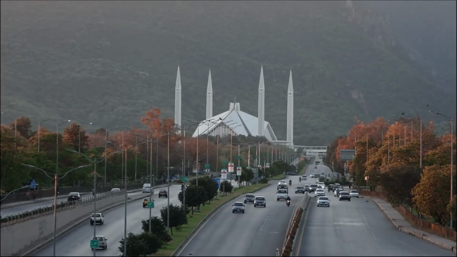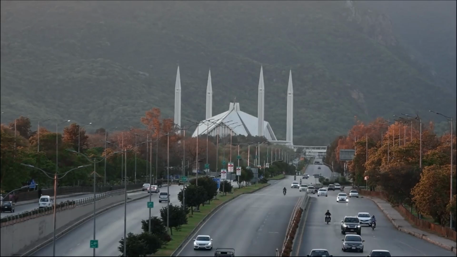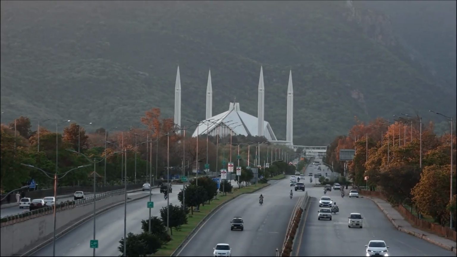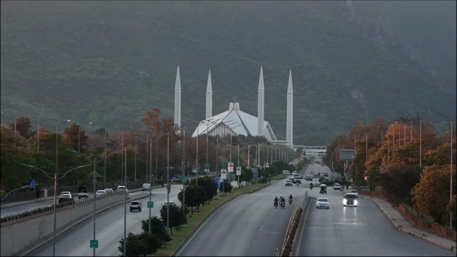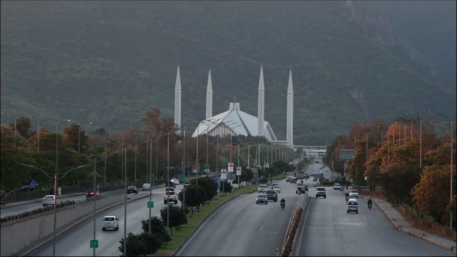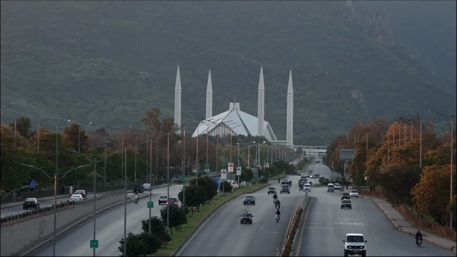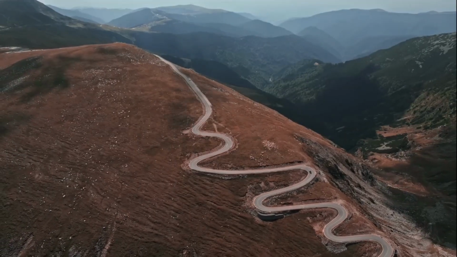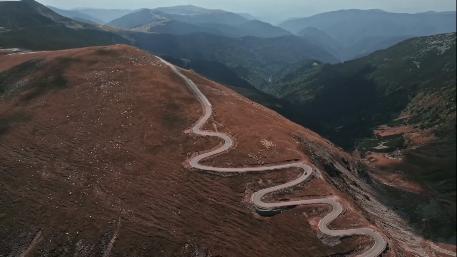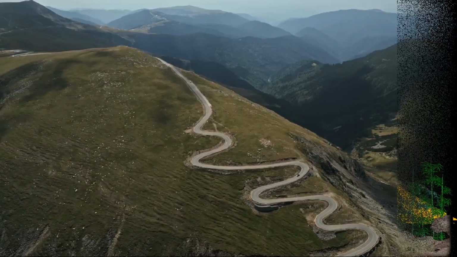Welcome. Today we're diving into one of the most crucial elements of road design, vertical curves. Whether you're an experienced engineer or just starting out, understanding how vertical curves affect road safety and comfort is essential. So let's take a closer look at how to calculate and design these curves, ensuring safety, precision, and efficiency at every turn.